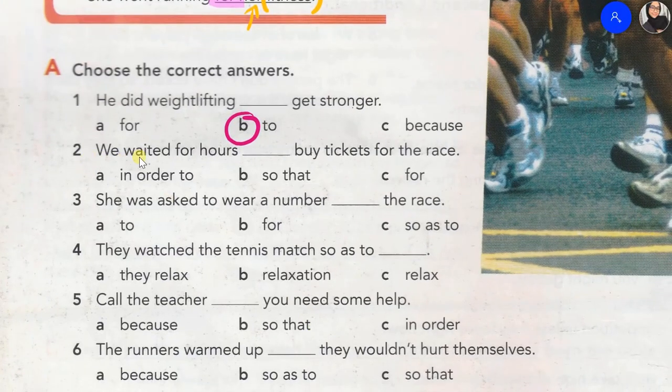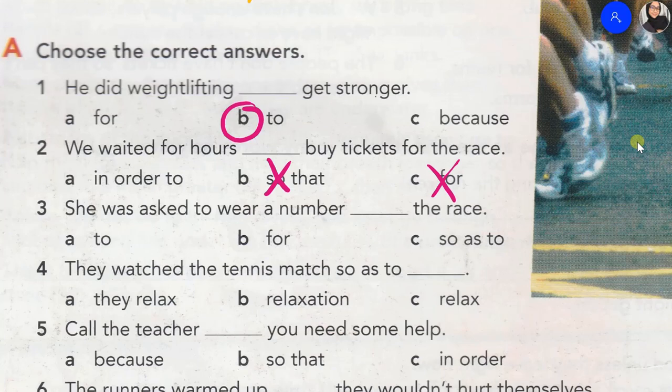Alright, now number 2. We waited for hours, blank, buy tickets for the race. We waited for hours for buy tickets? No, grammatically wrong. We waited for hours so that buy tickets for the race? No. If you want to use so that, you need to include the subject. The subject is she, he, it, the dog, the group, the people. And then the next one, we waited for hours in order to buy tickets for the race.